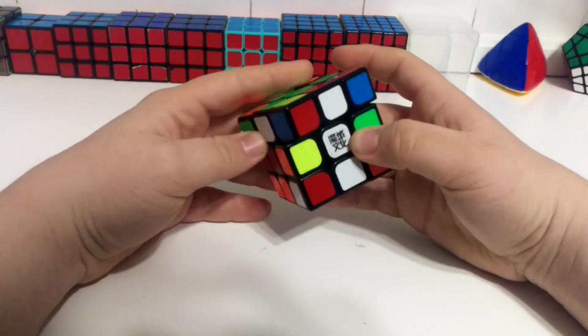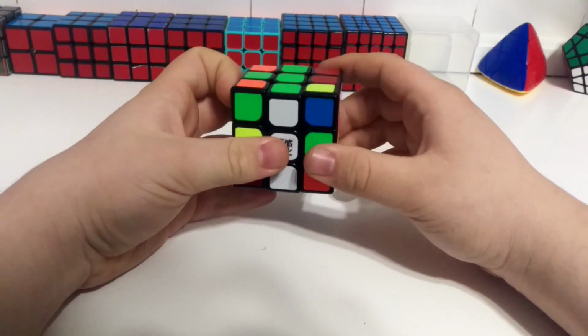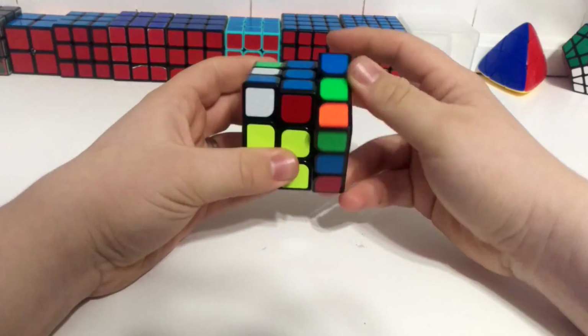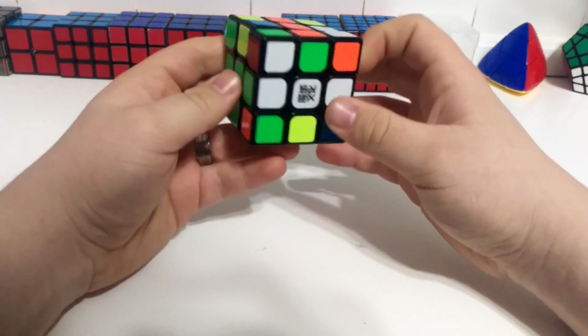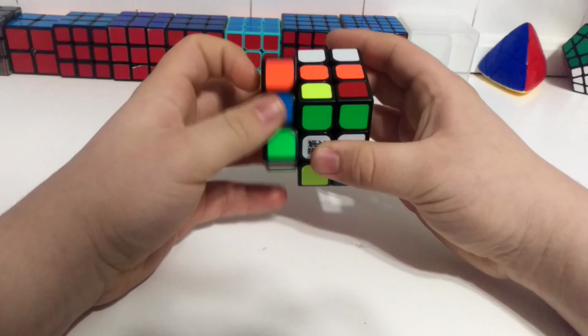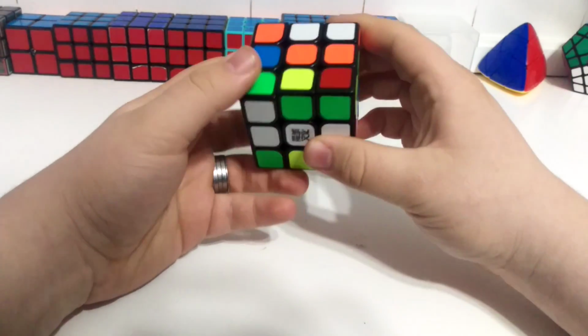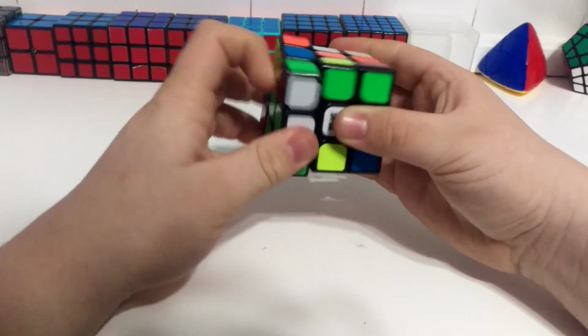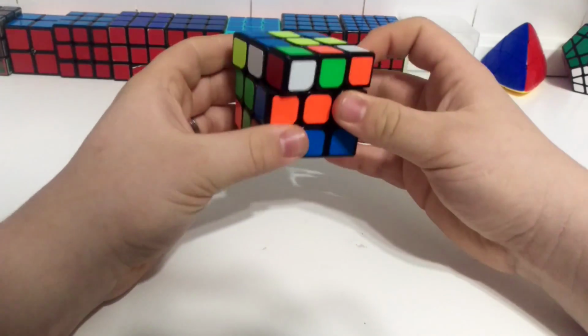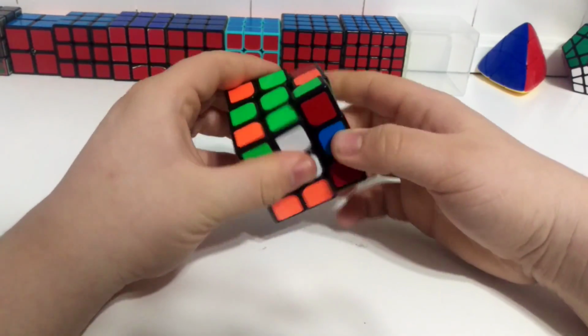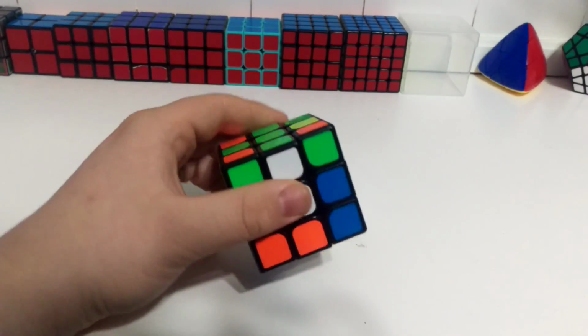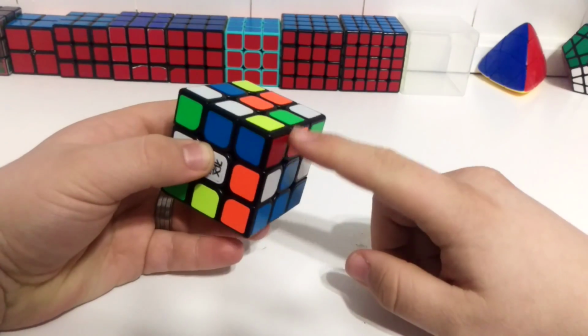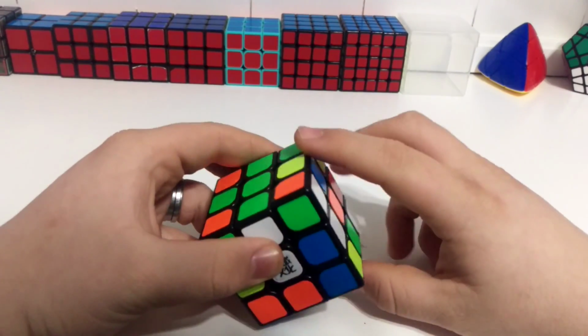I'll do that again just in case people didn't get it. Oh, gotta set it up again. Okay, so here it is again, not lined up, and we need it up here.